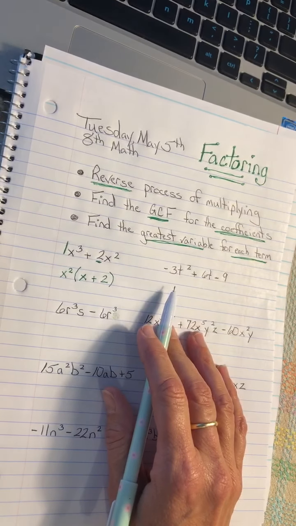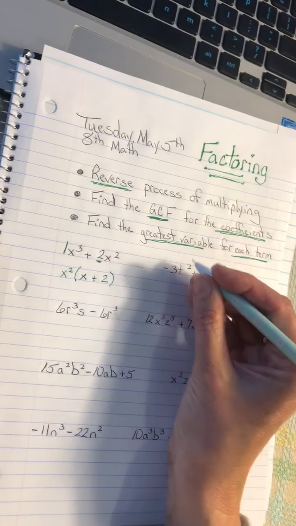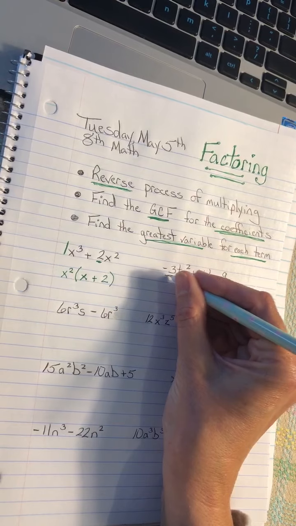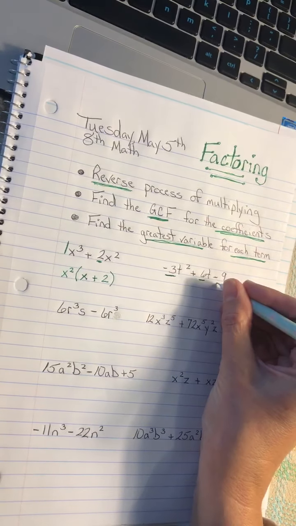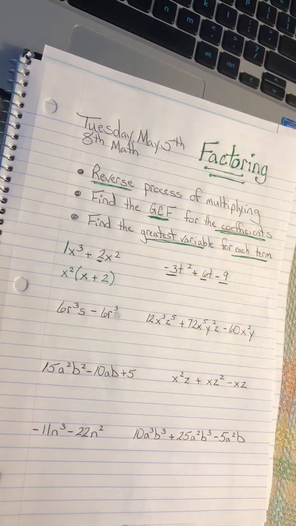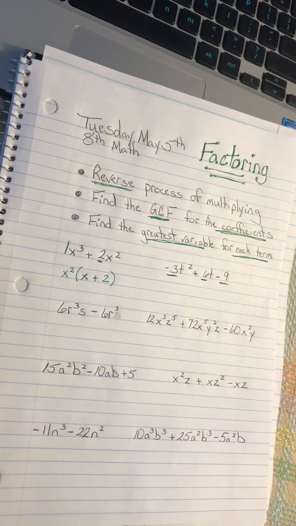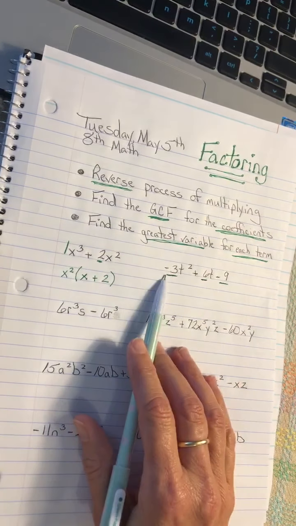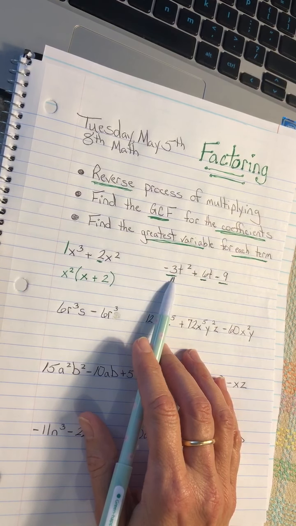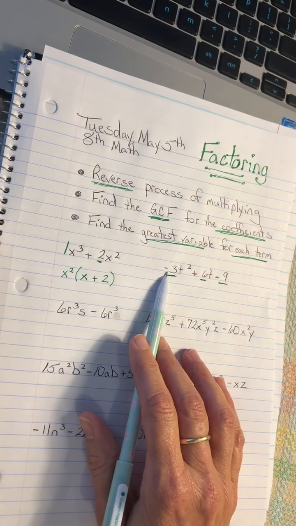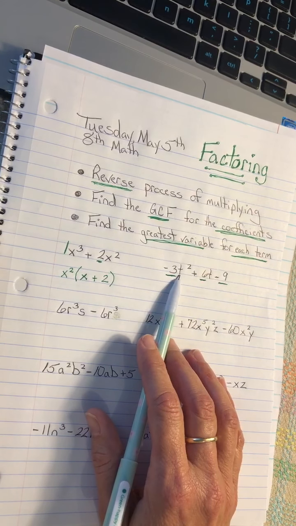Once again, look at the number part first. We have a -3, a 6, and a -9. The greatest common factor that they have in common is 3. Now, in this case, we want to learn that in algebra, you do not want to have a negative on your leading term, which in this case is t squared.